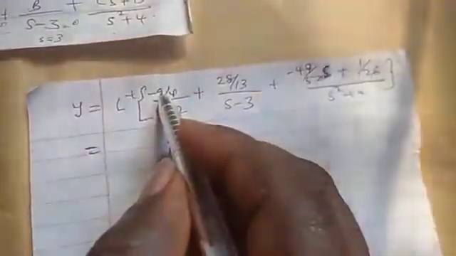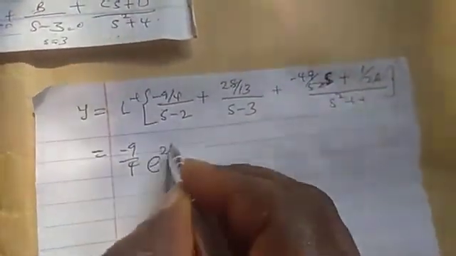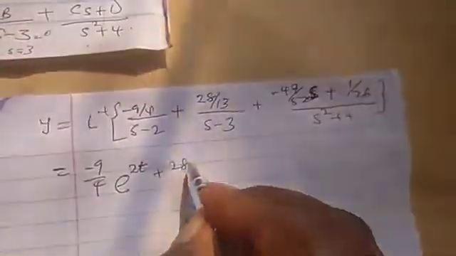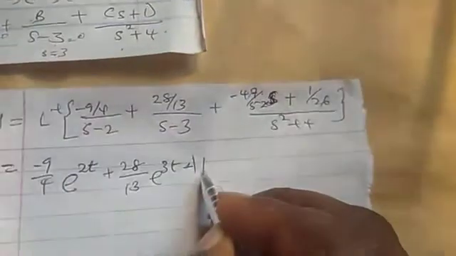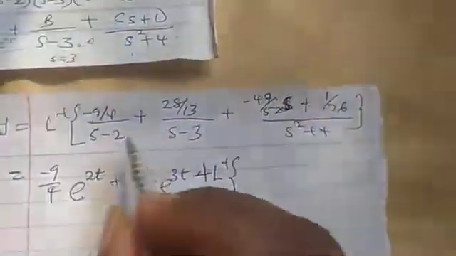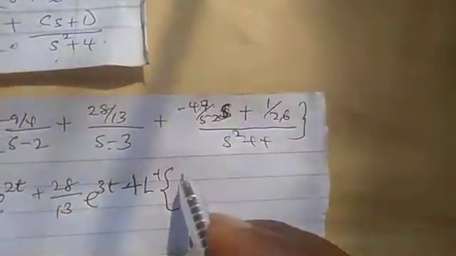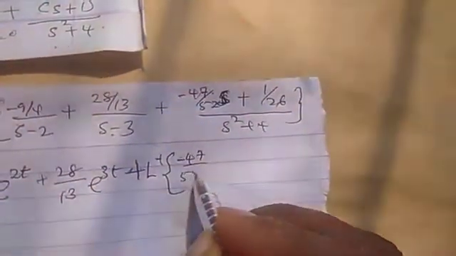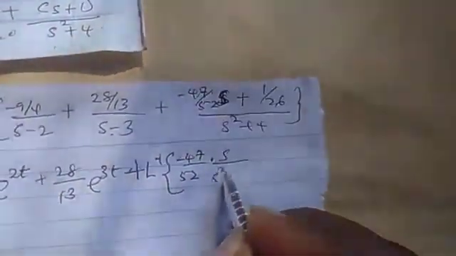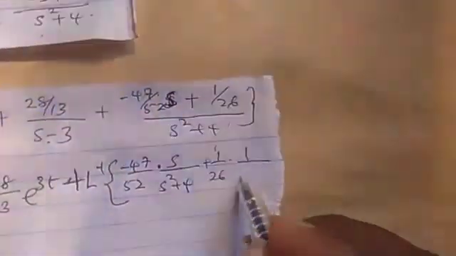This is very easy for us to do. We are going to have minus 9 over 4 exponential 2t. This one gives us 28 over 13 exponential 3t. This one, we can separate it. Let's continue writing the inverse transform. This one is easy to do, but this one we still need to do some things. Let's separate it like this. Minus 47 over 52 s over s squared plus 4. And this one is 1 over 26, 1 over s squared plus 4.